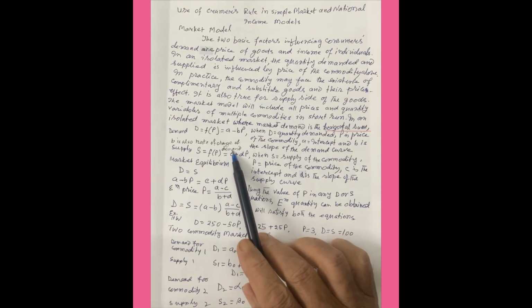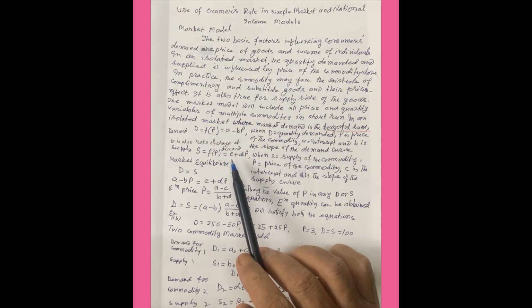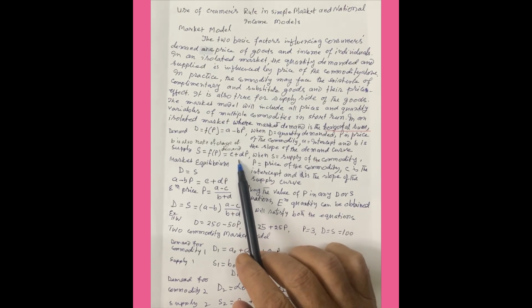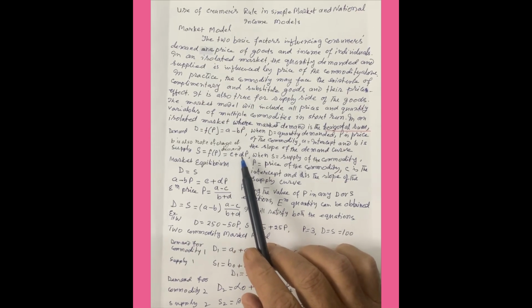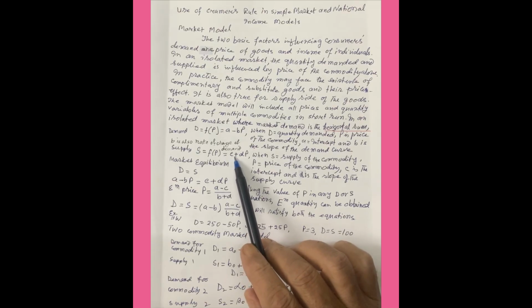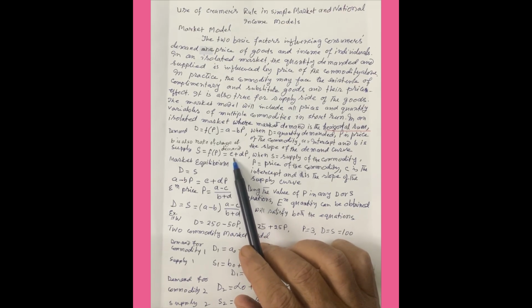Now regarding the intercept, there is some difference. We will find in some books that they put a minus sign, minus C plus DP. This is generally true when supply begins from the negative of the axis.